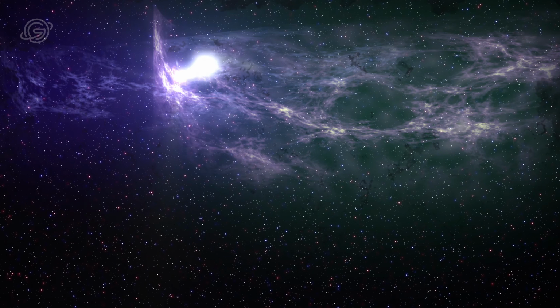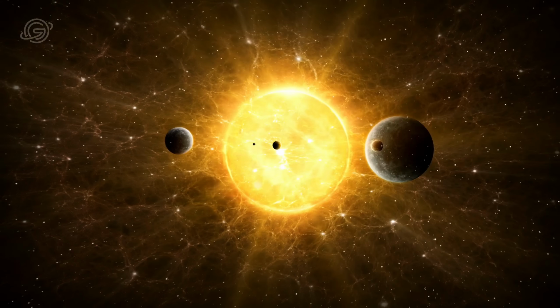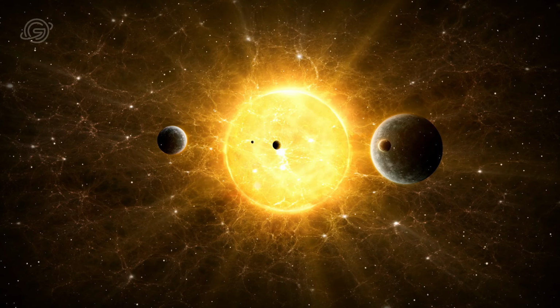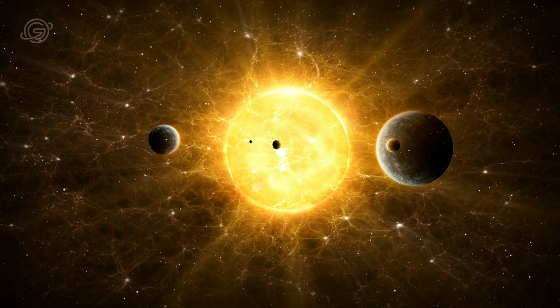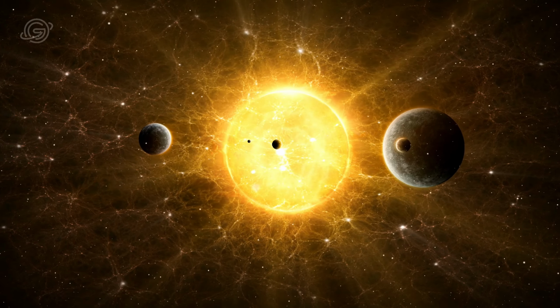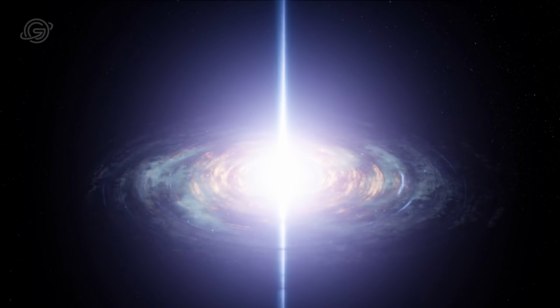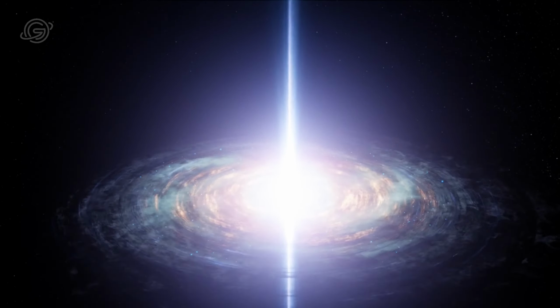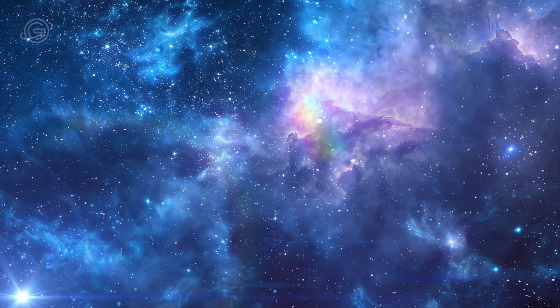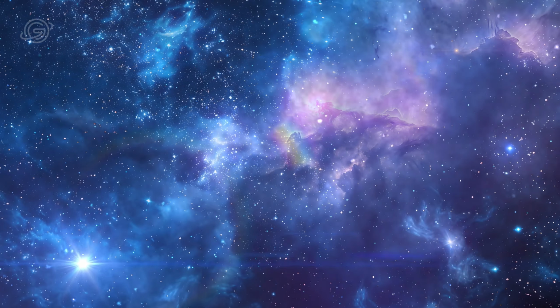The exact details of what happens in the final moments of a black hole's life remain a topic of intense research and debate. Some theorists suggest that black holes could leave behind stable remnants, while others believe they vanish entirely, leaving only radiation behind. The study of black holes, from their birth in stellar collapses to their potential evaporation billions of years from now, offers us profound insights into the nature of the universe.